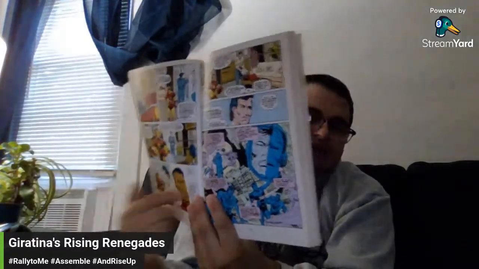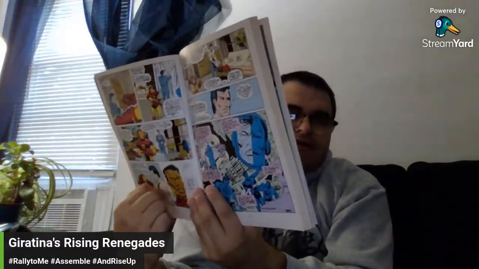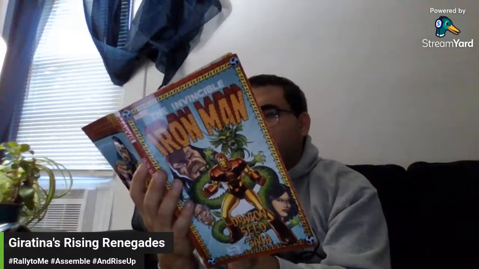And he had Rhodey inside his armor, posing as Iron Man as well. Dealing with Crimson Dynamo too. Man, never mind the look.